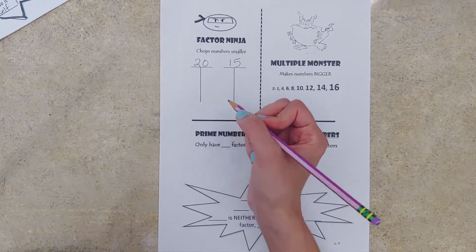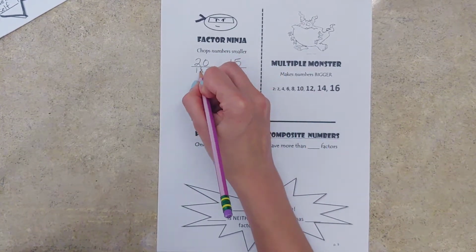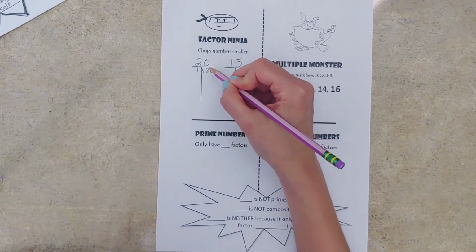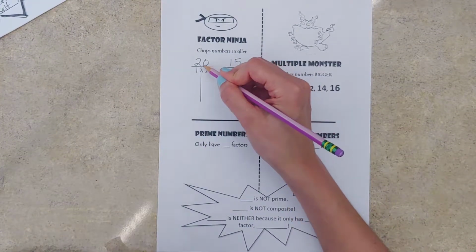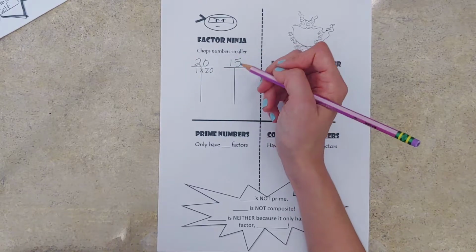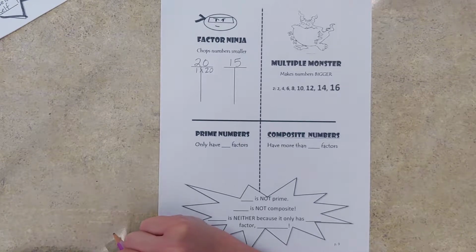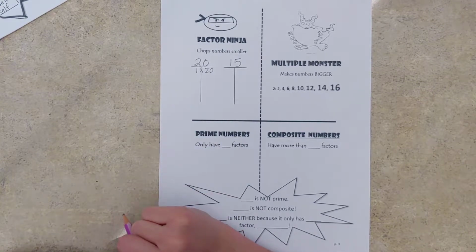I always start with the number 1, right? Because 1 times that number is going to get me there. So I always start with 1 and then just continue with 2 and 3 and 4 and 5 and see if those work as factors for that number, and I'll show you why in just a second.